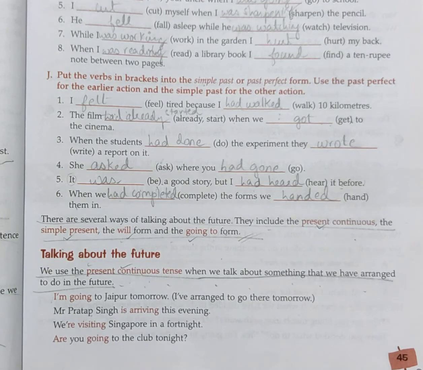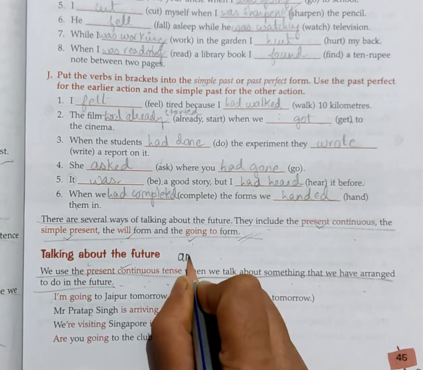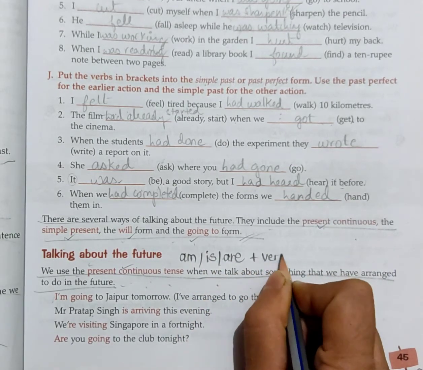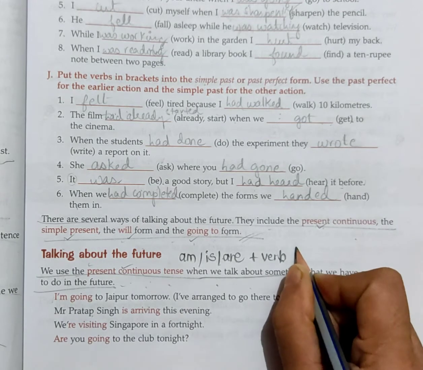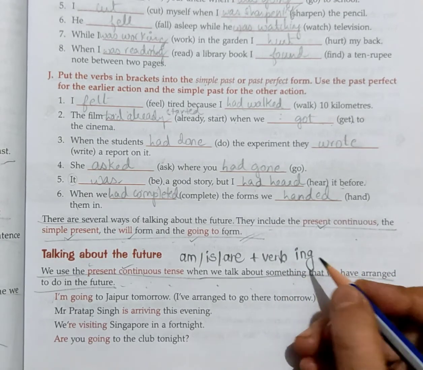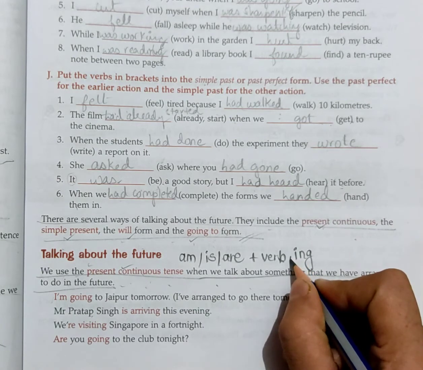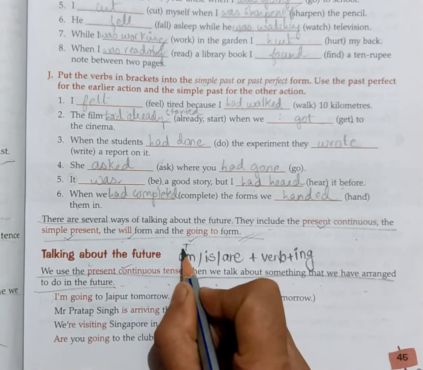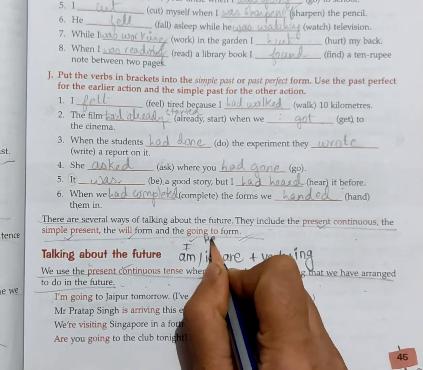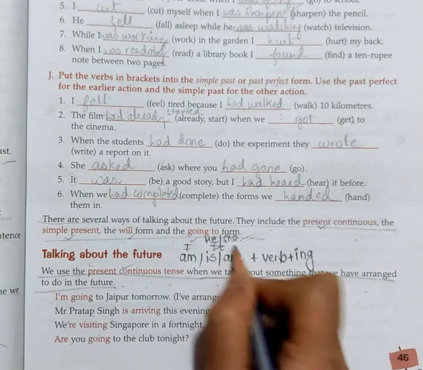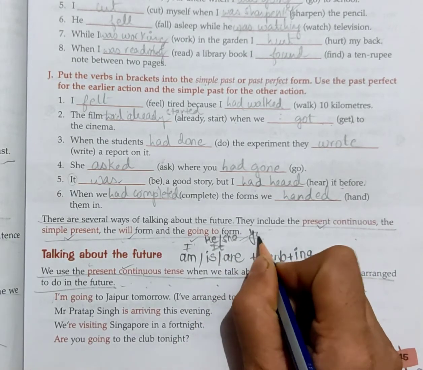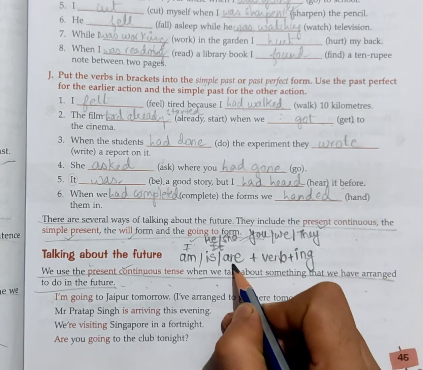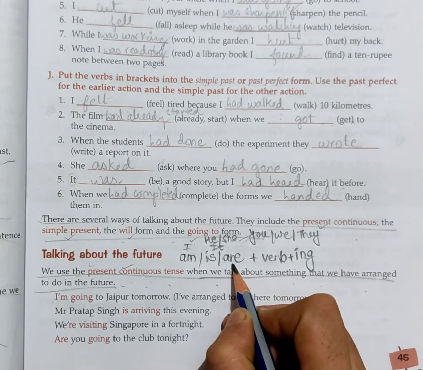When we are arranging some personal plan to do in the future, for that we are using present continuous tense. As we have already seen here, we have to use am, is, are plus verb. And with the verb you have to put ing. So we can say verb with ing, or you can write plus. And with I we use am, with he, she and it we have to use is. With you, we, they, we have to use are. That you know very well, yes?